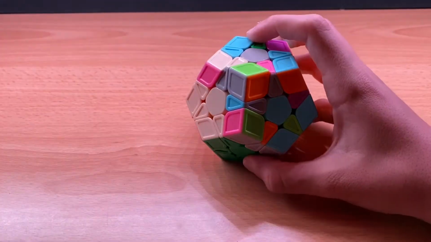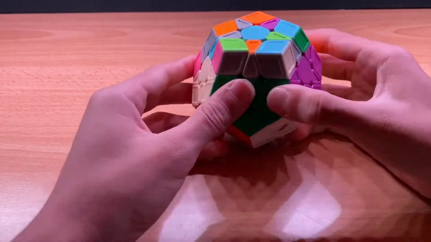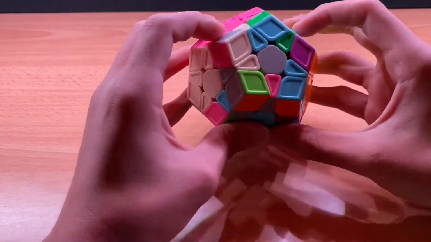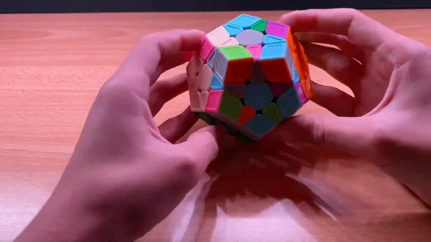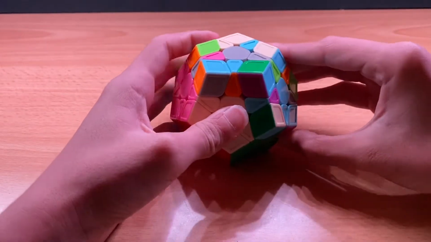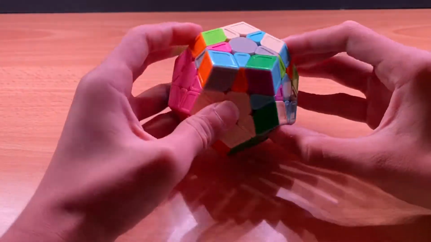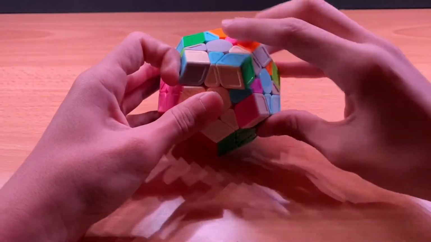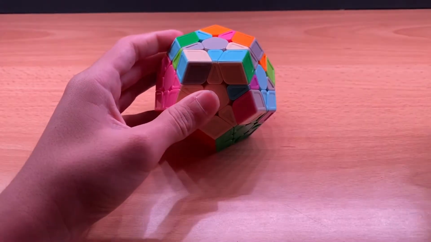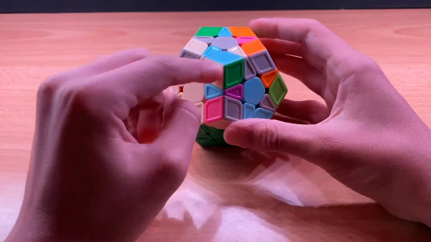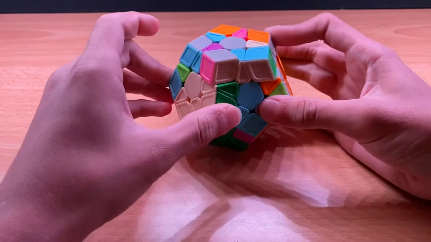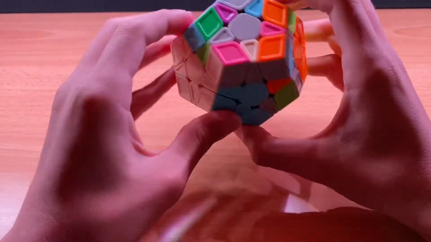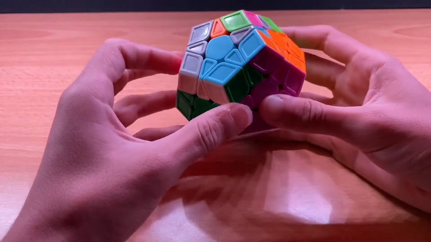Now we're on the last center thing right here. So just get green and blue, and then just keep hitting right here. If you get something like this, you can just insert it like that instead of just doing one at a time like normally.